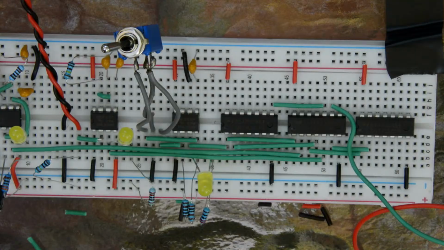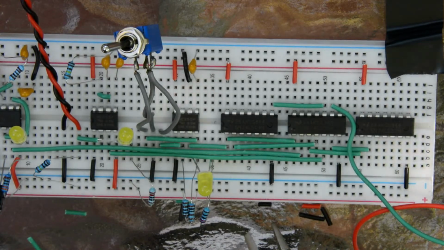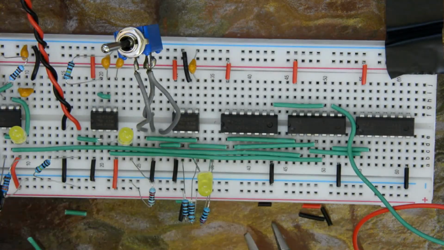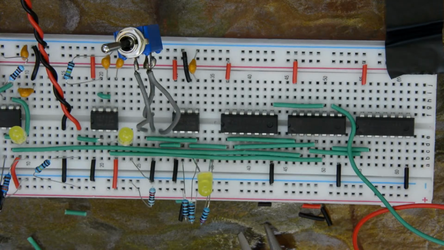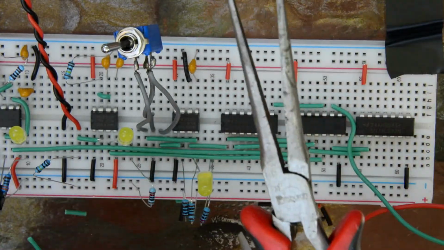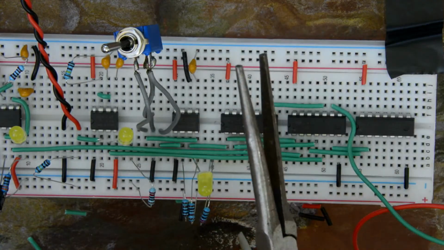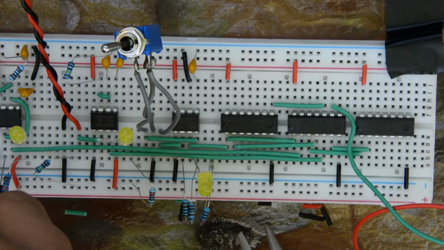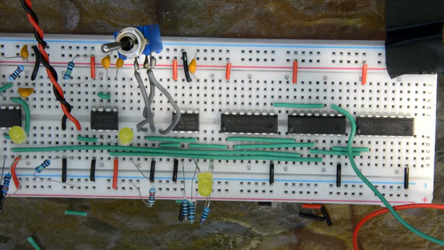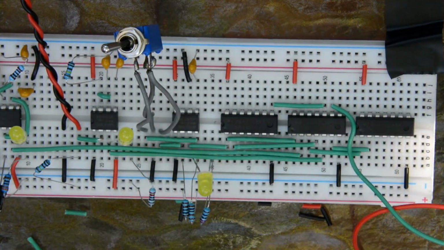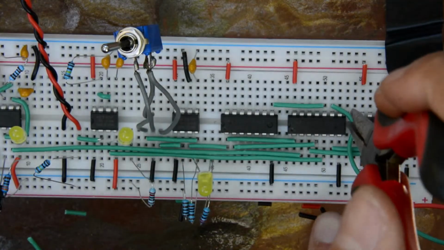Okay, so I found two interesting tools. One are these ultra needle nose pliers, and they have a flat, which is what I was looking for. And then I found these curved ones, and I was thinking maybe I could get in there with this, but these seem perfect.